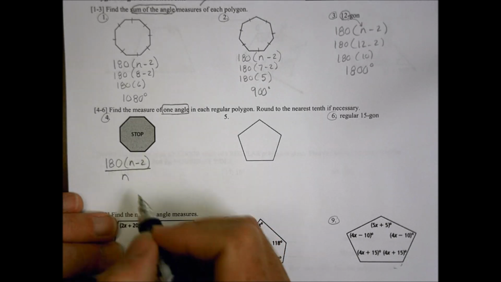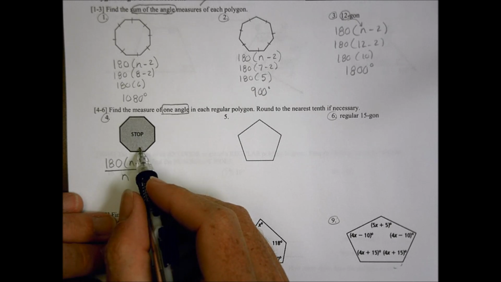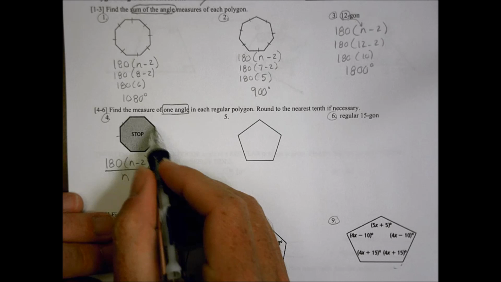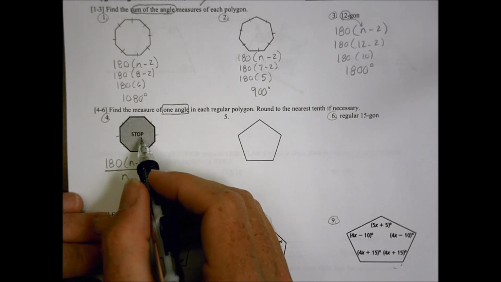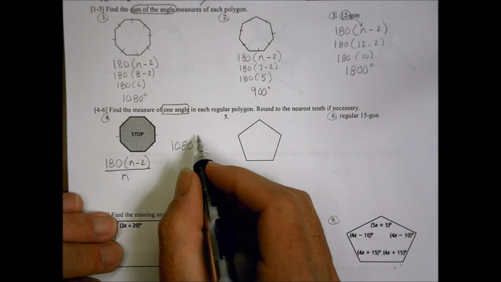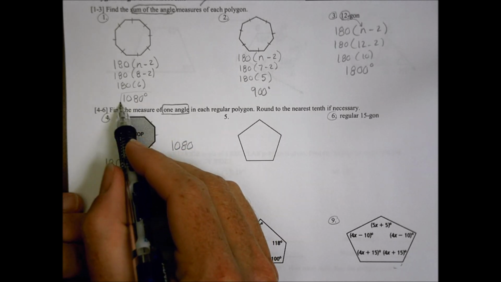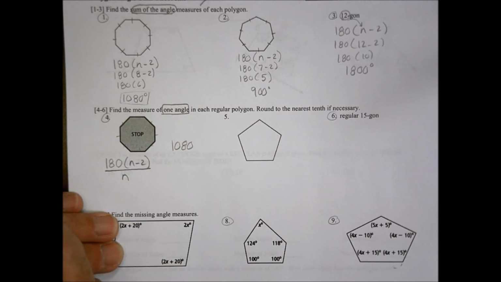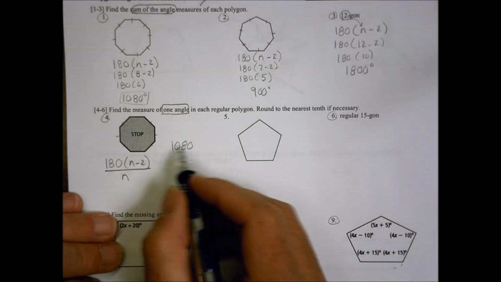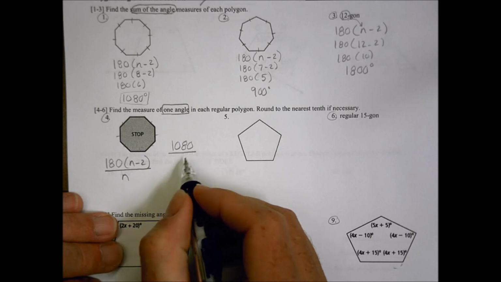Okay, so going back up here to our stop sign equation, right? This has 8 sides, right? So I already know that the interior measurement of that is 1,080 degrees. I know that because I got it right above here. That was an 8-sided figure there. So I take the sum of the interior angles and I'm going to divide it by the number of sides, which in this case is 8.